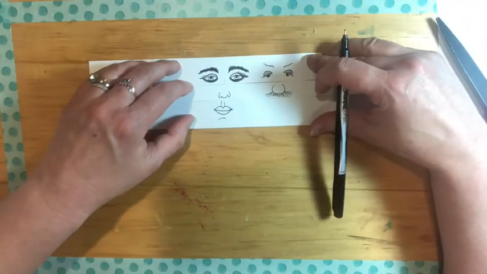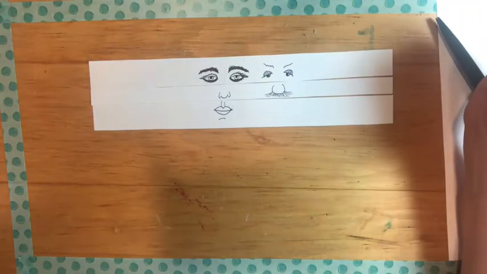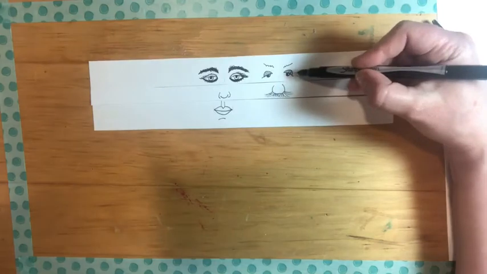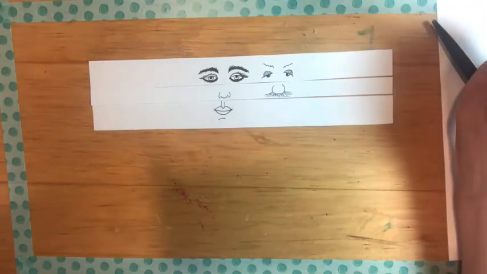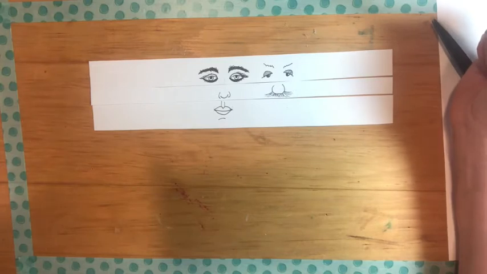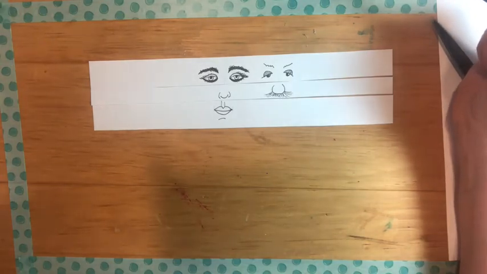All right, now I need a mouth. What kind of a mouth would this guy have? He looks a little sleepy, so I don't know if he would have a big mouth. I think maybe his mouth would be small. His mouth might be closed. Maybe he's content.